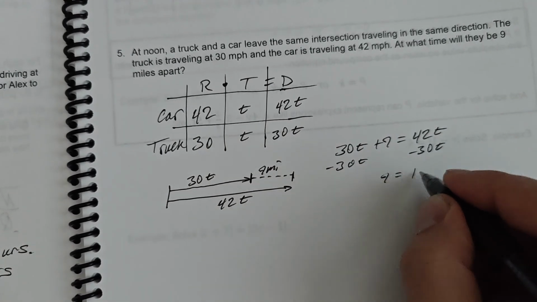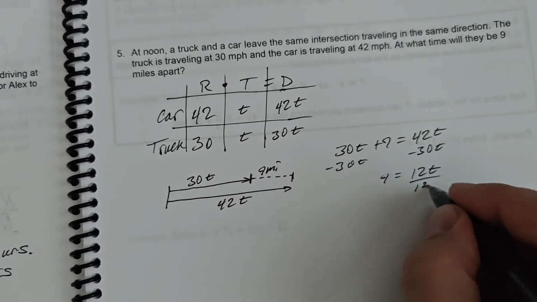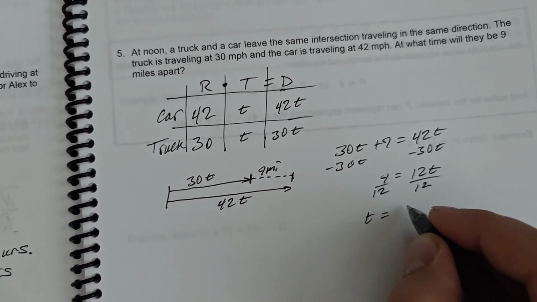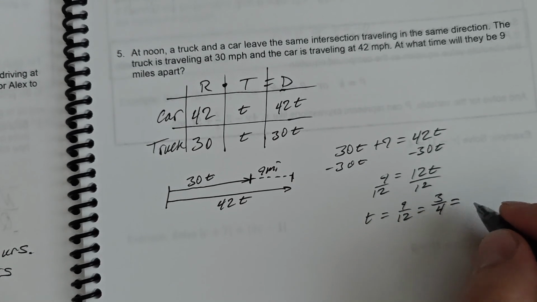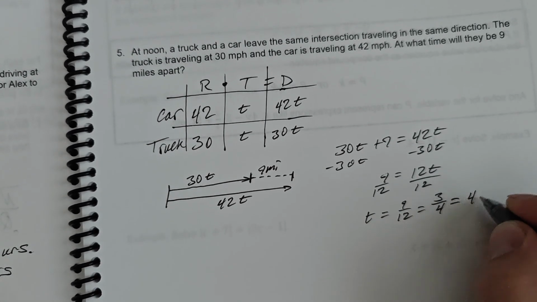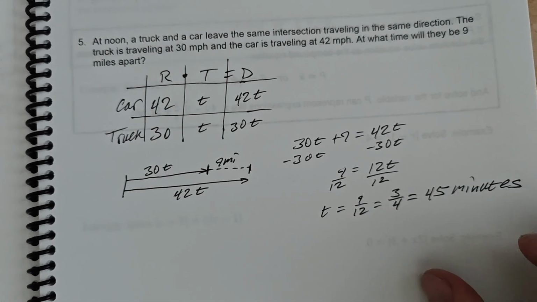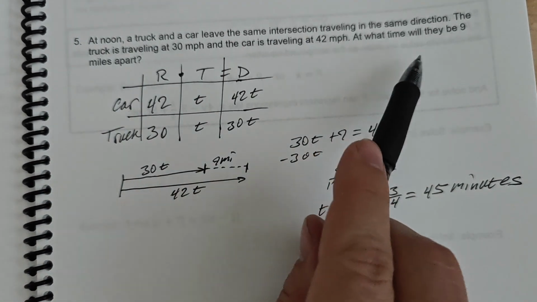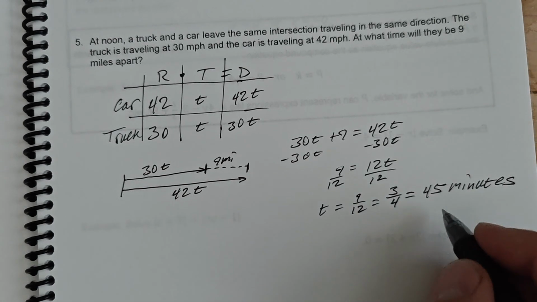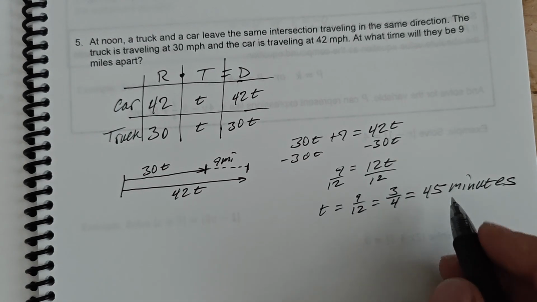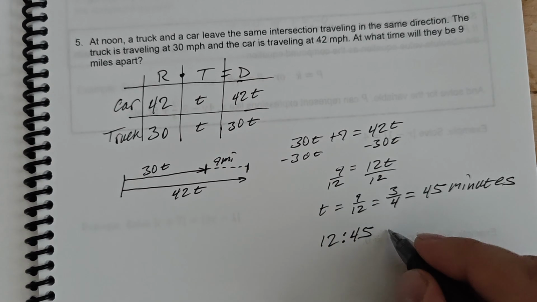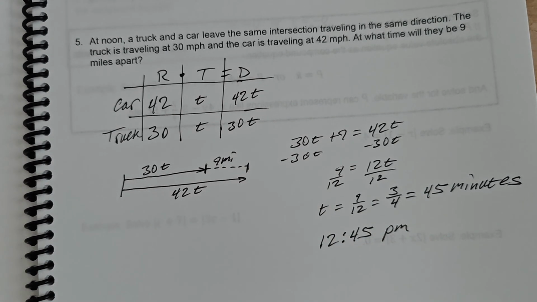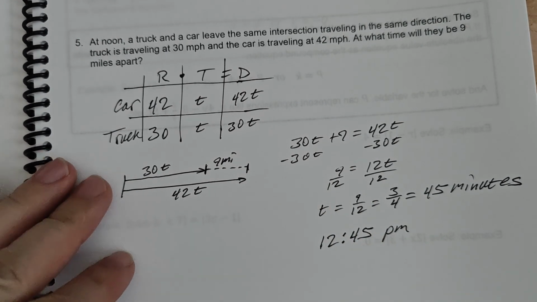9 is equal to 12t. T is equal to 9/12, which is equal to 3/4, which is equal to 45 minutes. This says, at what time will they be 9 miles apart? Well, they left at noon. They drove for 45 minutes. They should be 9 miles apart at 12:45 p.m.